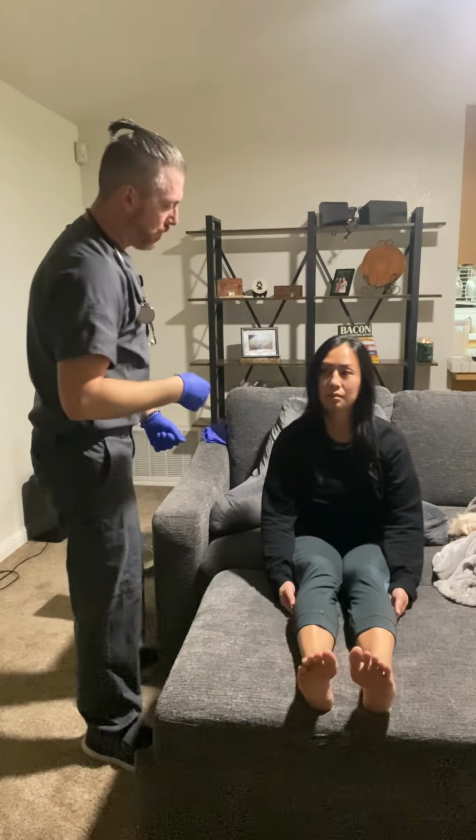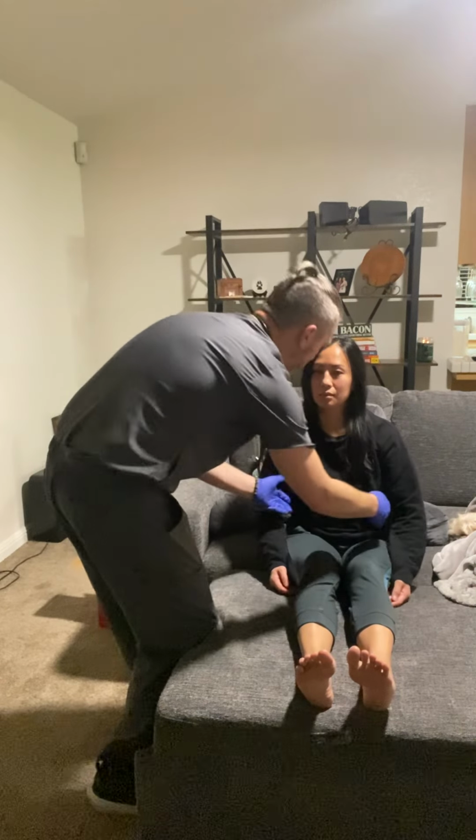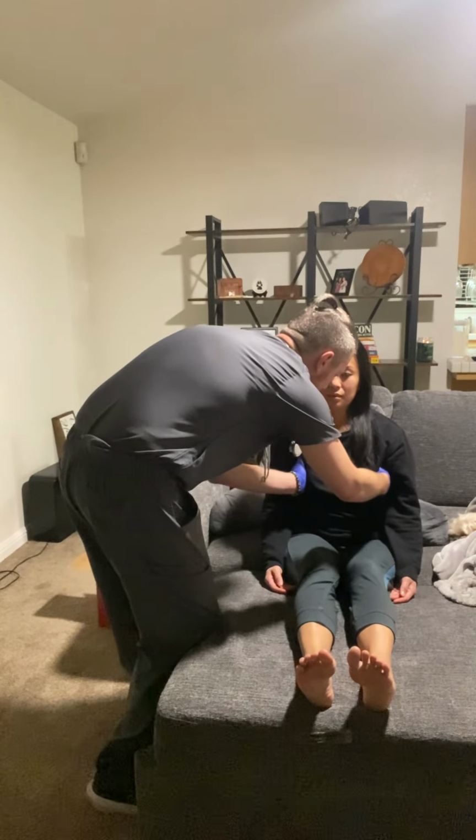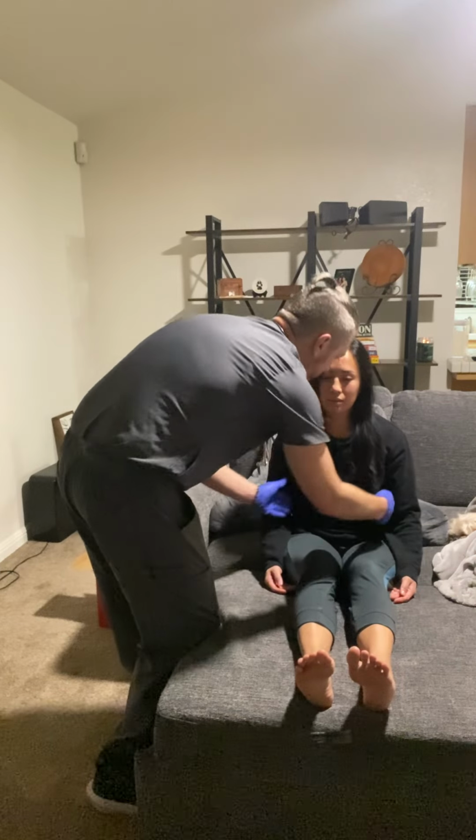I'm going to check for equal rise and fall and symmetry of the chest. Go ahead and take a deep breath for me, please. All right. Chest is equal.